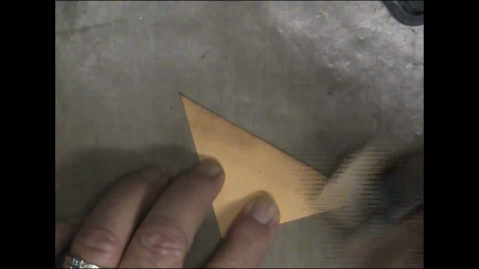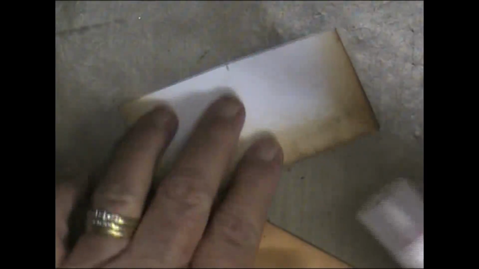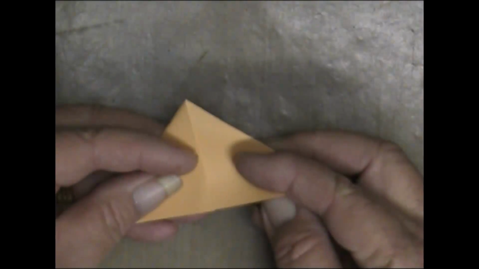And you also distress the hypotenuse of the triangle insert. Okay, and then using a liquid glue, because you've got a bit of time to move your triangle piece around. So then what we're going to do is we're going to adhere it to those sides there, those little corner triangles.